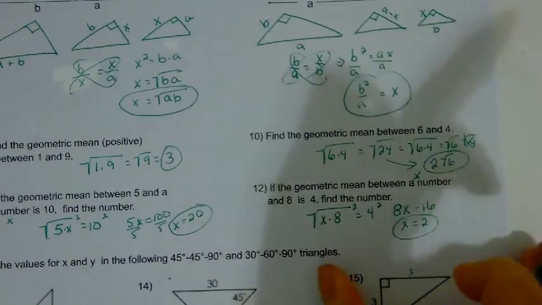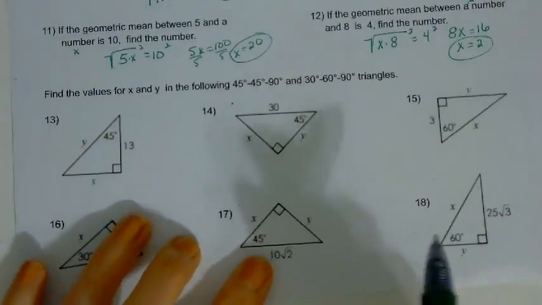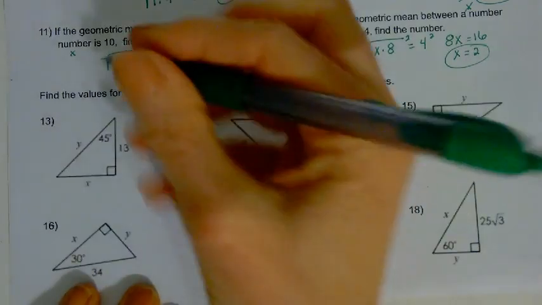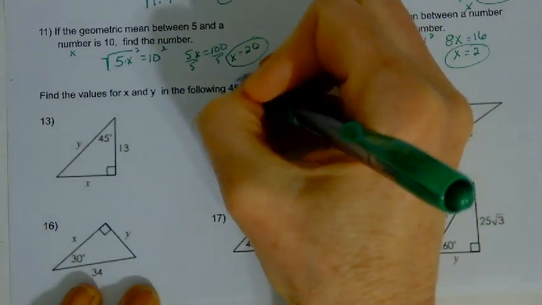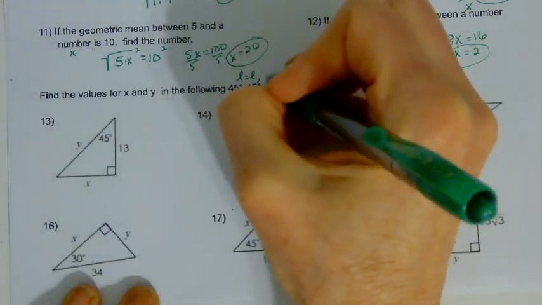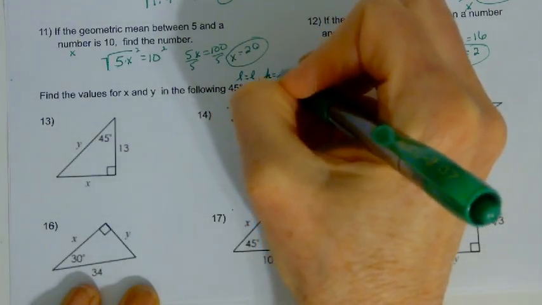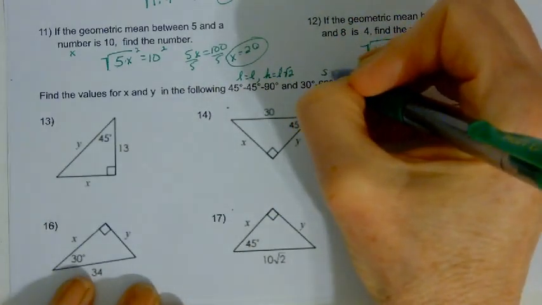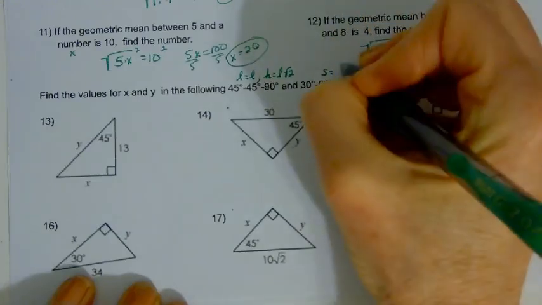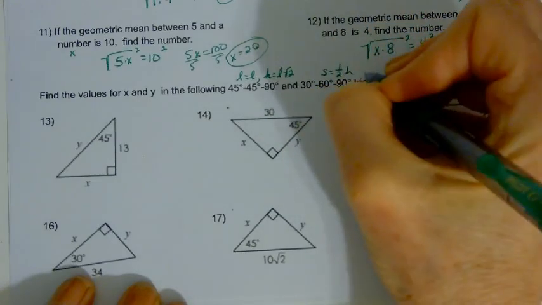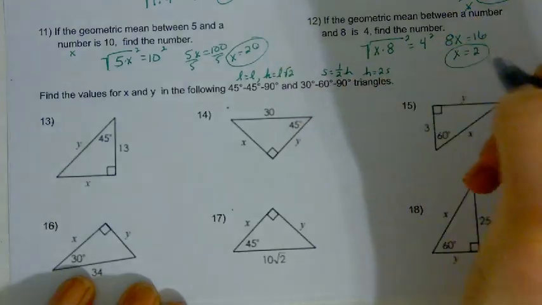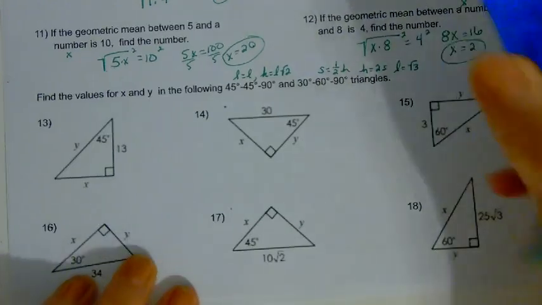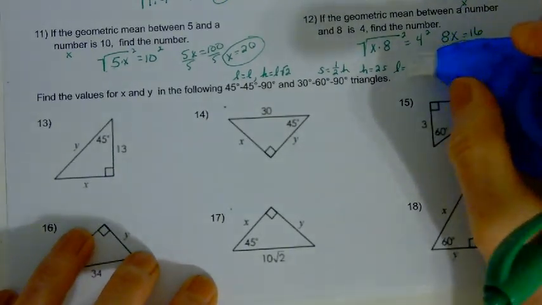Remember in 45, 45, 90, L equals L, and the hypotenuse equals the leg times square root of 2. And here, S equals 1/2 of the hypotenuse. The hypotenuse equals 2 times the small side. And the long leg equals the square root of 3 times S. Let me write that. S rad 3. And you can use these formulas to solve for missing pieces as well as these.